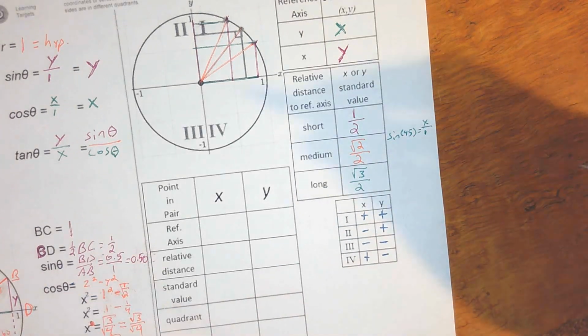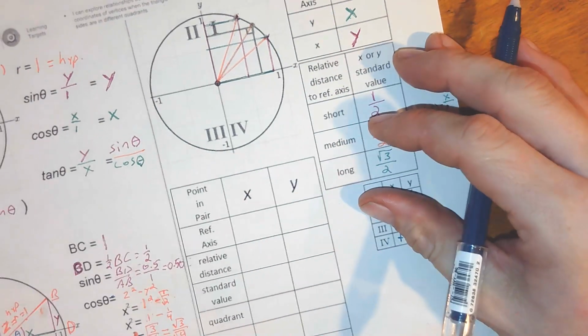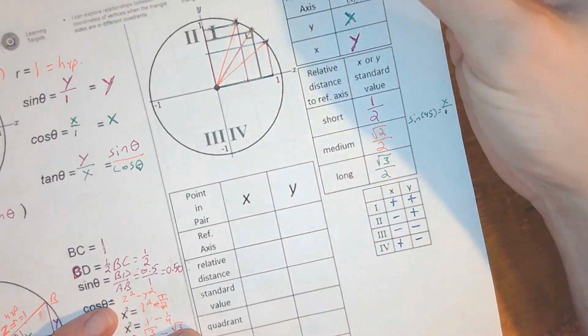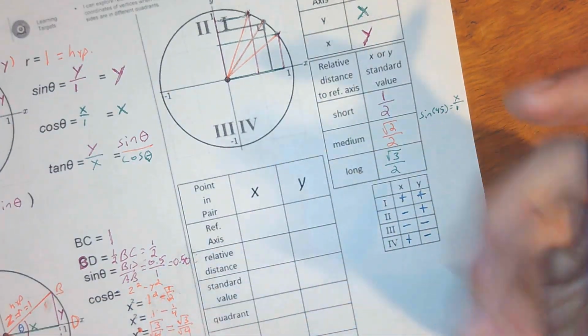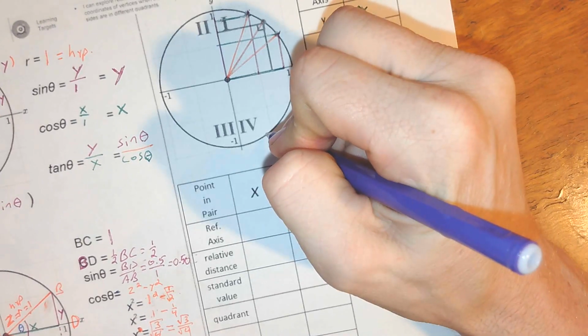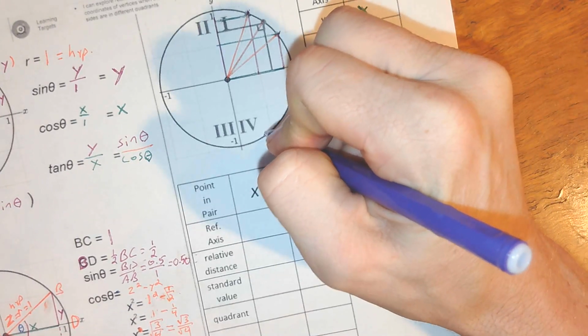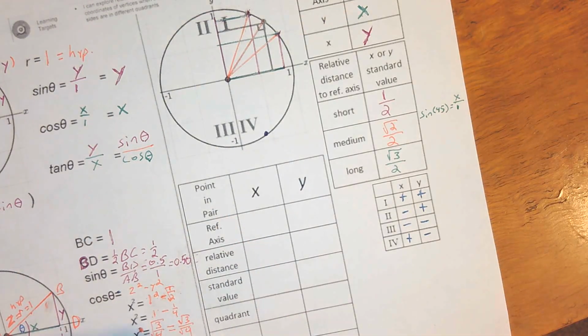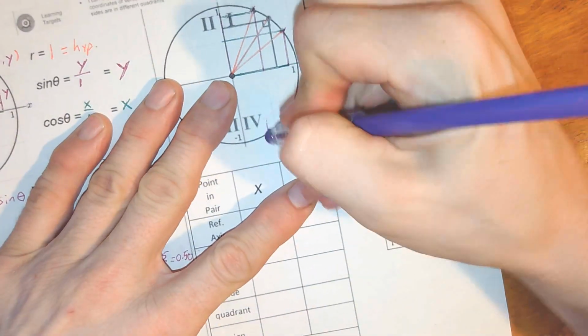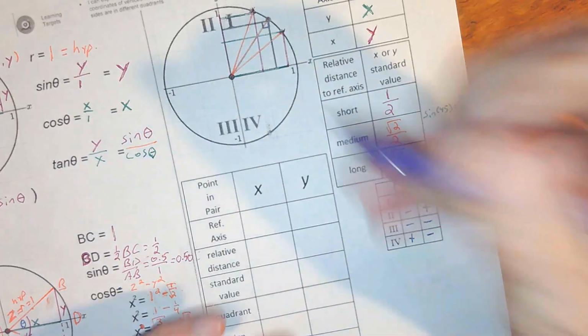Okay, so let's look at a point for an example. We'll say it's this point right here. Actually, it needs to be over more. Let's say it's this point right here.